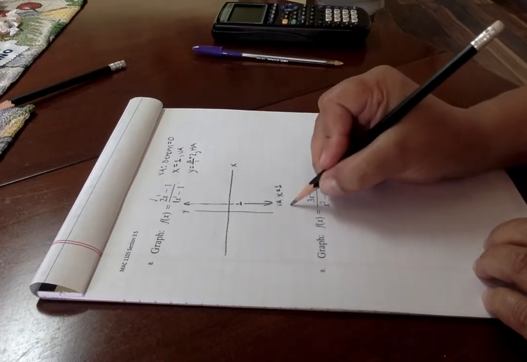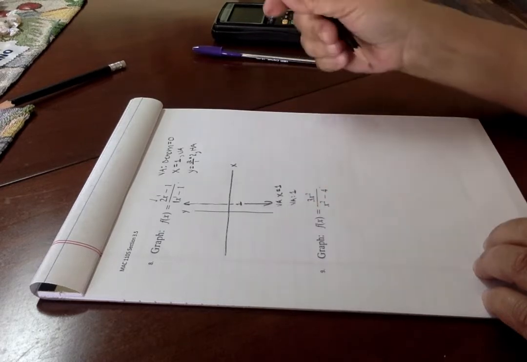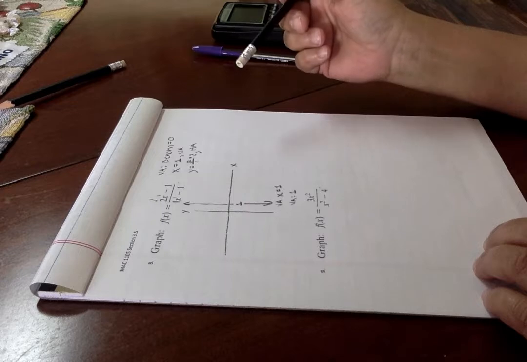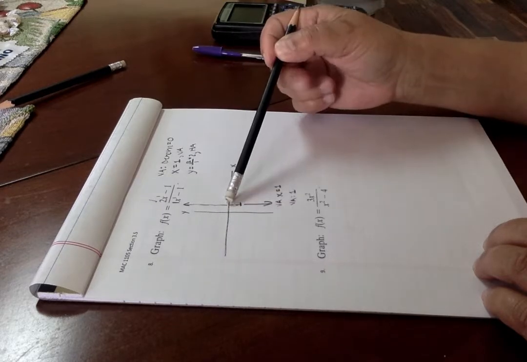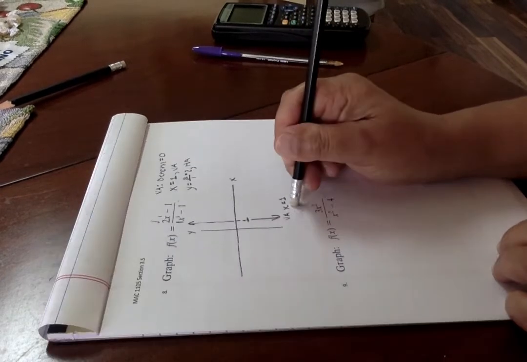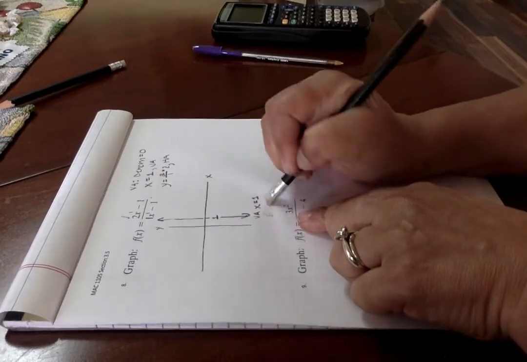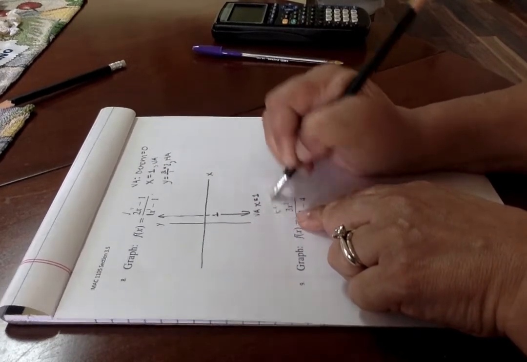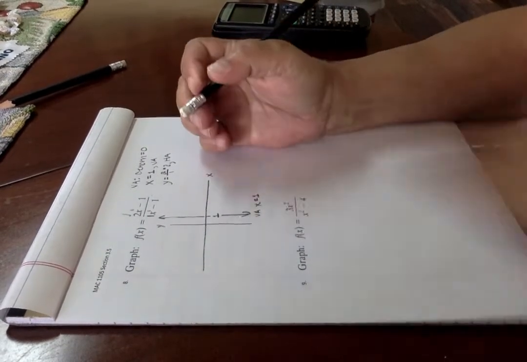A lot of students will go like this, vertical asymptote, and then they'll just put a 1 here. That doesn't mean anything with respect to graphing, because it's ambiguous as to whether you're talking about the 1 on the x-axis or the 1 on the y-axis. Therefore, it's not a valid answer. So when you are doing anything with graphing, you need a letter, an equal sign, and a number.